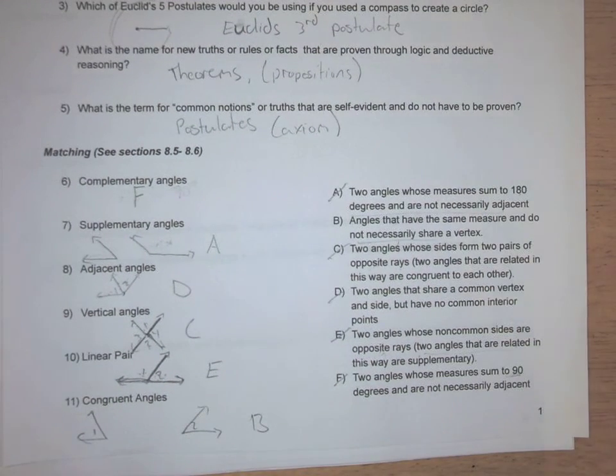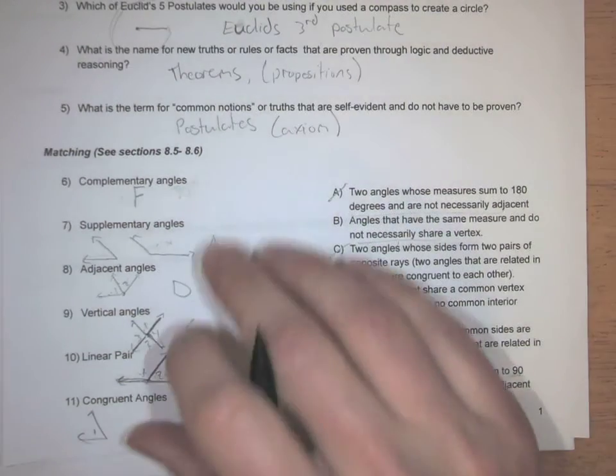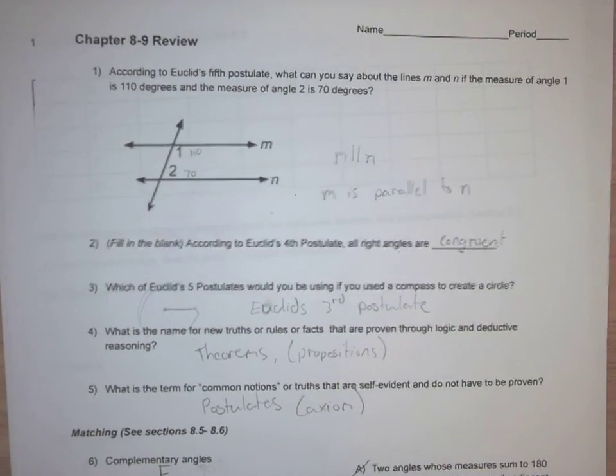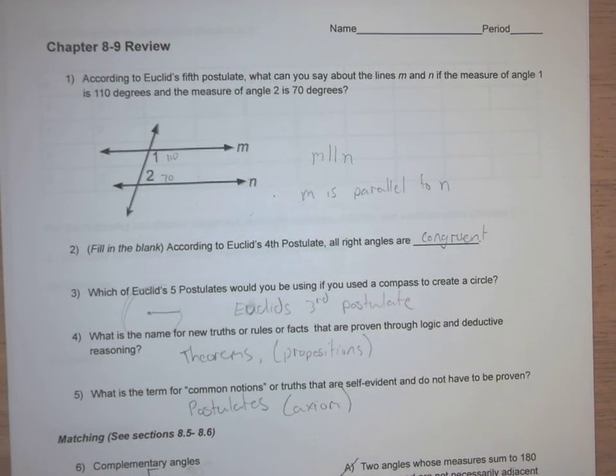Okay, that's page 1. You can go back and read those definitions if you need to. Also, I gave you a while ago a handout with Euclid's 5 postulates and things like that. If you forgot that or you don't have it, this is a good refresher. Tune back into the next video. We're going to go over the next page for you.